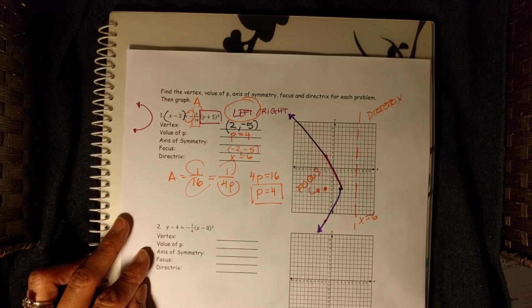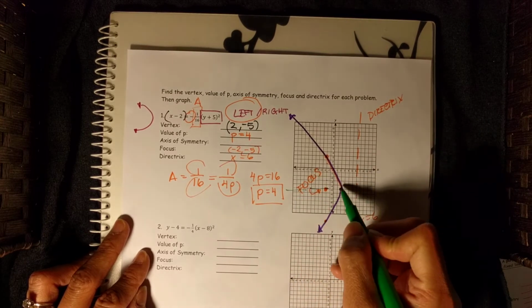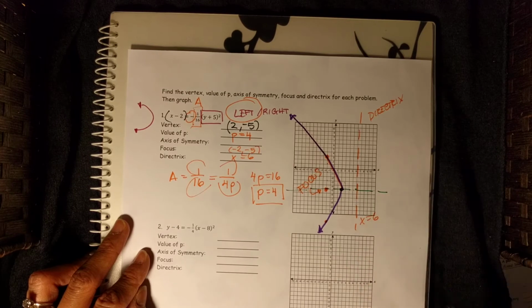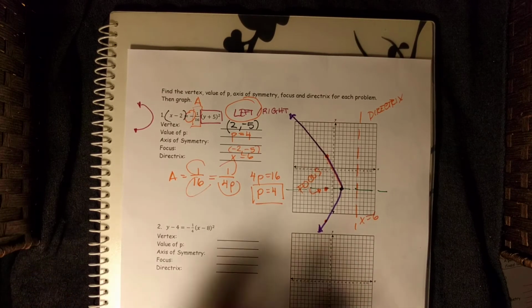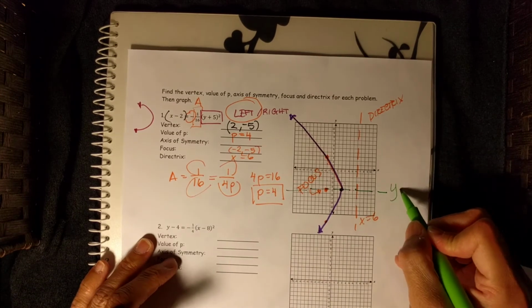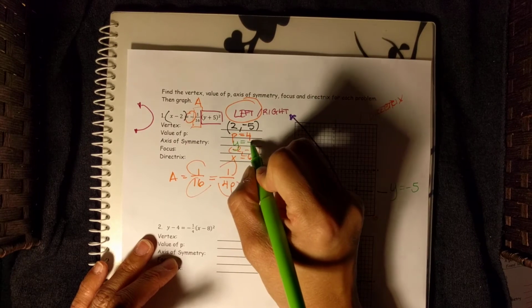I have mine at -2, -5. And the axis of symmetry is the only thing here that's just review of last semester. You're really just going to look at what cuts this little parabola guy in half. So what does cut this little parabola guy in half? Well, it looks like the line is there at y is equal to -5. So there is your axis of symmetry.